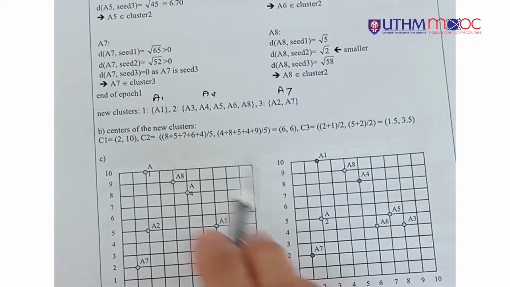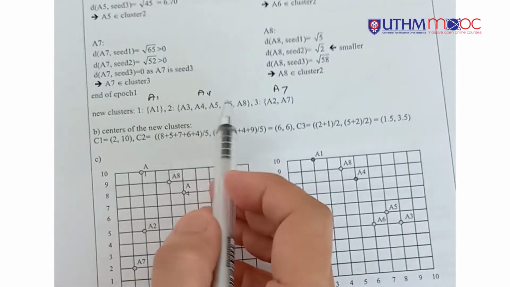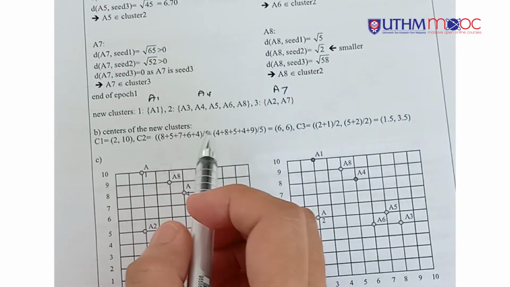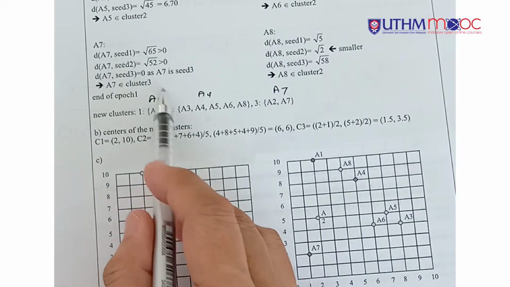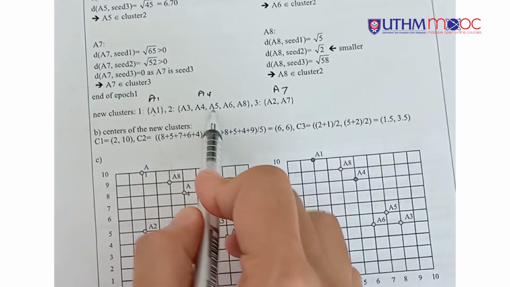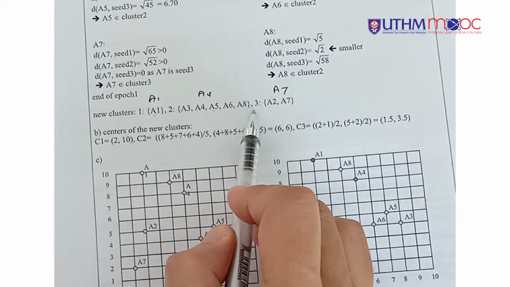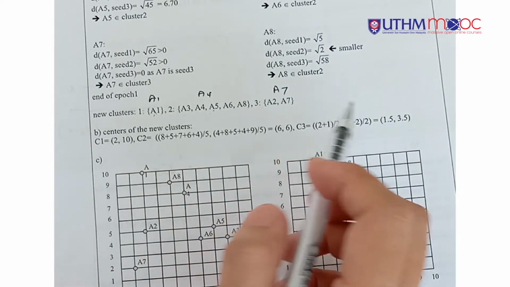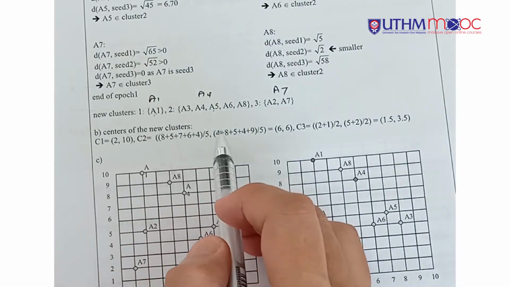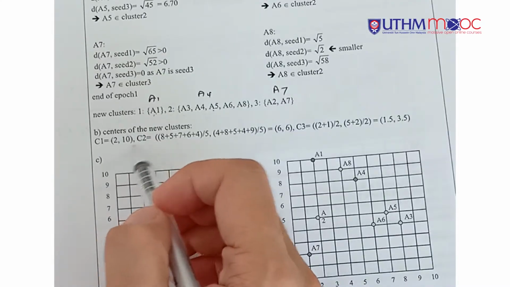So given this, we iterate. It doesn't work one time only. So we want to iterate and find new clusters, and we want to find the center of the new cluster 1, the center of the new cluster 2, and the center of the new cluster 3. So we just calculate the distance to the center.